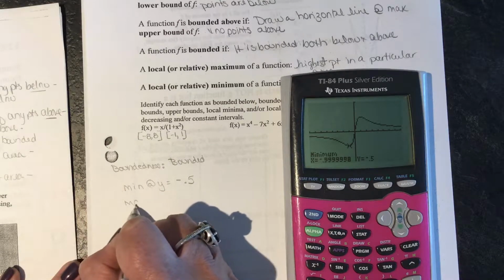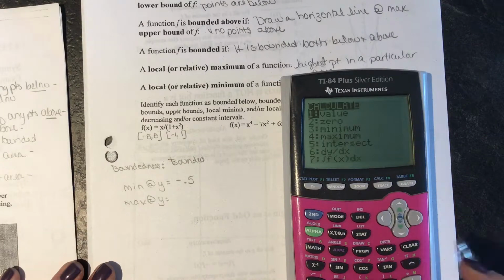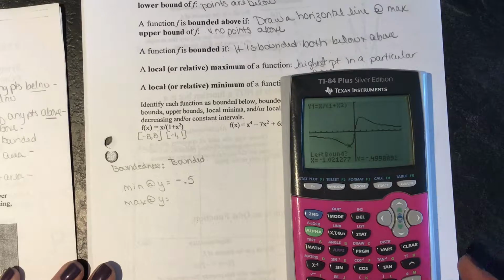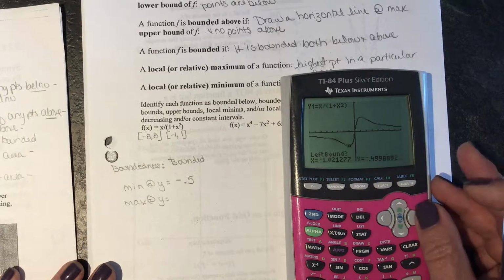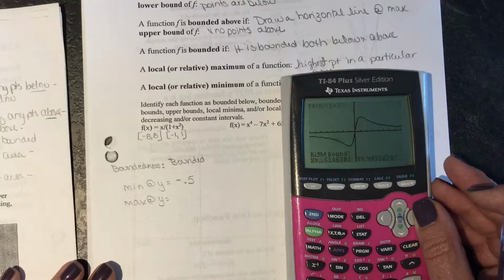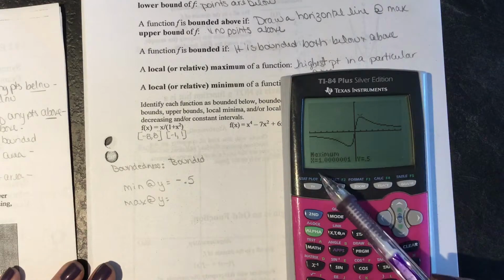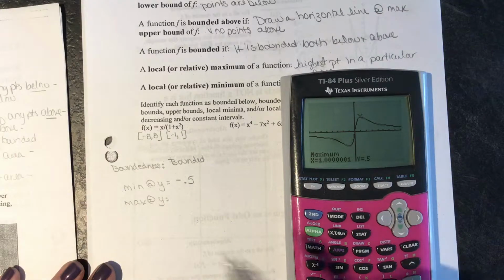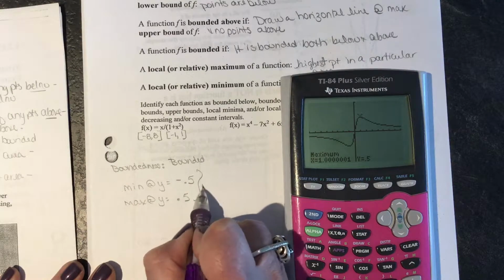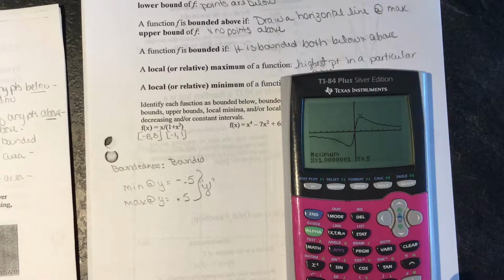So now I'm going to do the exact same thing, finding the maximum. I'm going to go back to second trace to my calculate, and I'm going to go down now to number 4, my maximum. Hit enter, and again I'm going to follow the directions. I'm going to go to the left of the maximum, then I'm going to go to the right of the maximum somewhere along that graph. Hit enter, and I will see that there is a maximum at y equals a positive 0.5. So this is recorded with the y for my min and max.